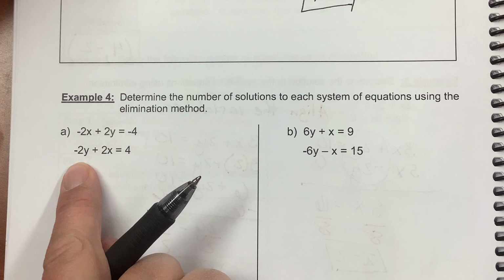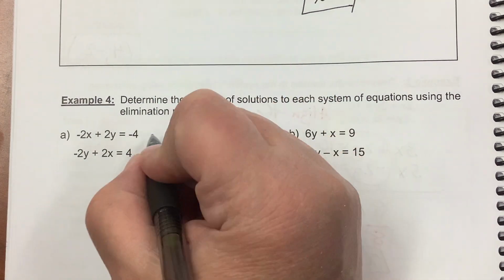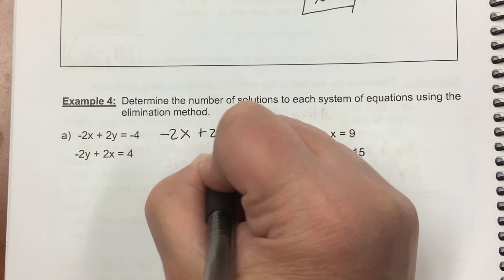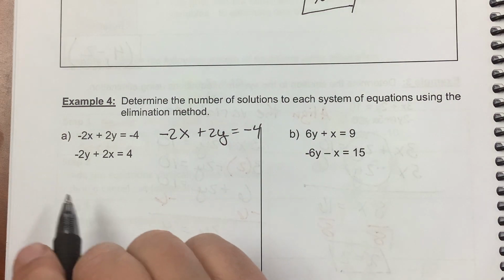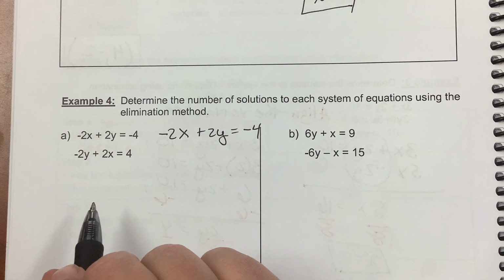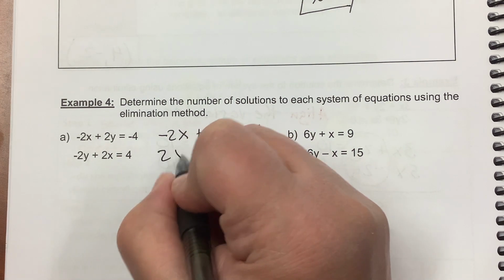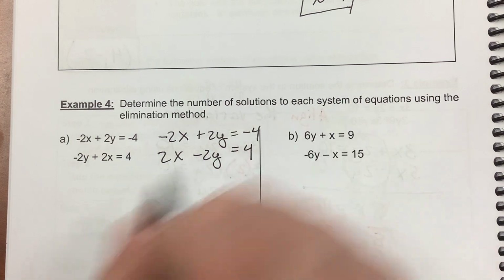The problem with this problem is they're not aligned. So I'm going to copy the first one. Negative 2x plus 2y equals negative 4. Don't lose your negative sign. And the next one, I'm going to flip-flop the 2x and the negative 2y. So 2x minus 2y equals 4.